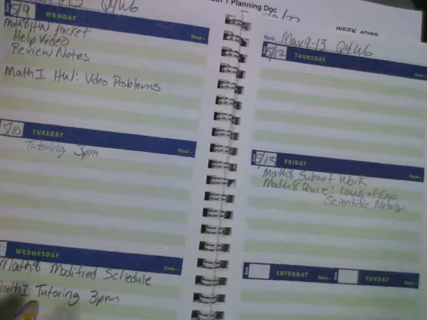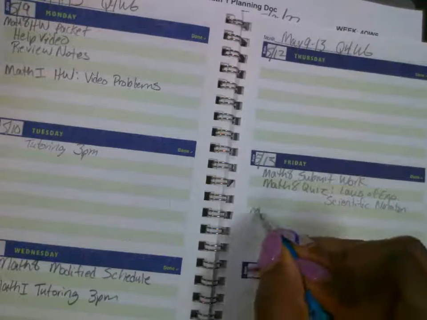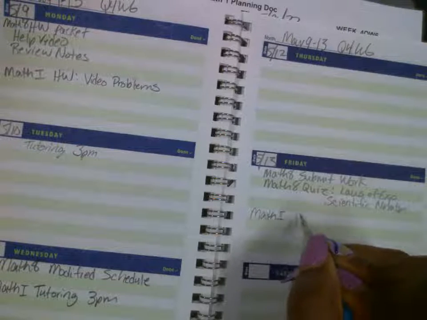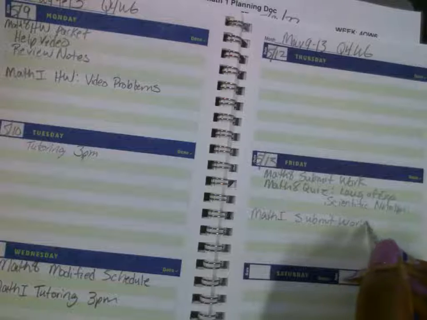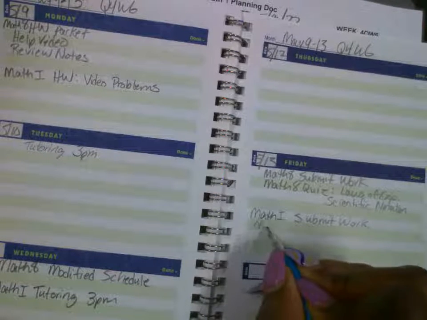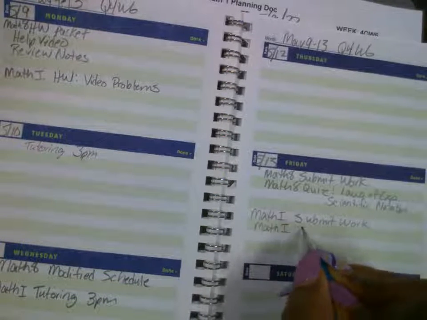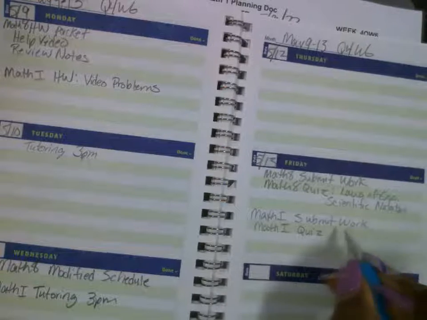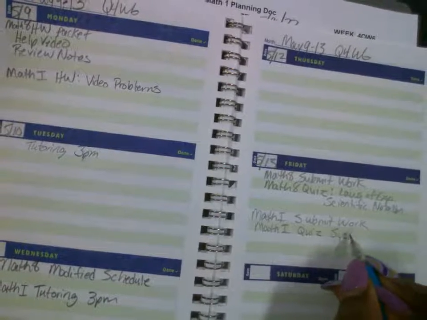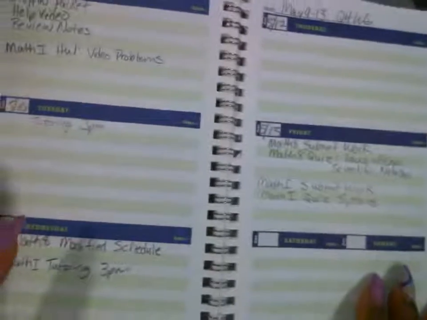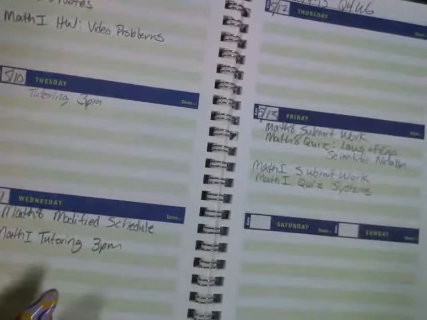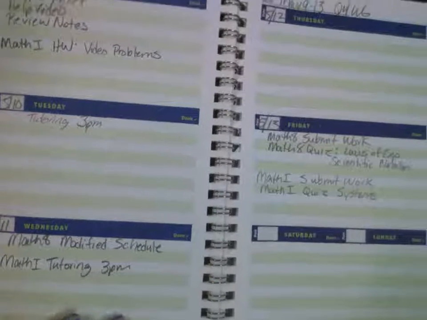Move the cursor out of the way. So we got math 1, submit work. And we have a math 1 quiz. Our quiz is on systems of equations and inequalities. I'll pause to give you a chance to write.